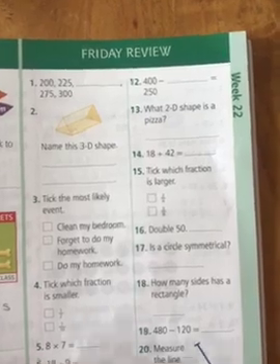Hi girls, these are the answers to Friday's test. So we'll go through them.